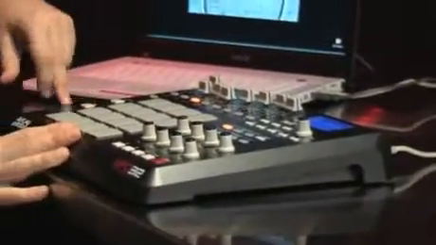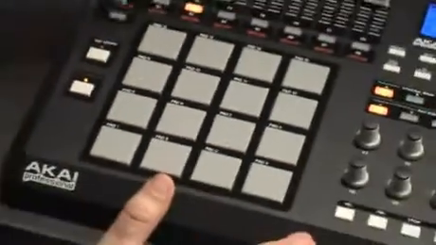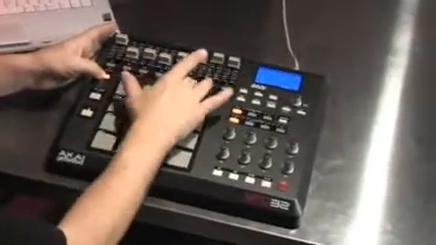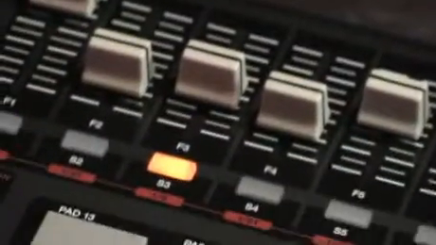There's also a note repeat function, which is familiar to MPC users. This allows you to trigger multiple notes by holding your finger down on the pad. So I can go ahead and create a drum roll by turning on note repeat and hitting my snare drum. I can also increase the time division to a faster roll by holding down time division and choosing a different time division. In this case, 16th notes, to create a drum roll.